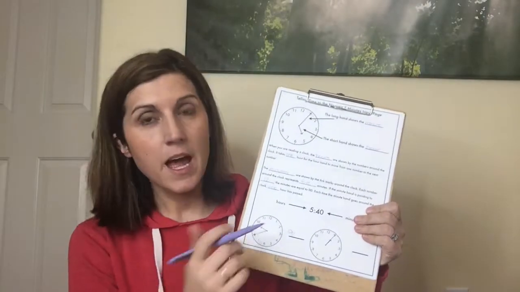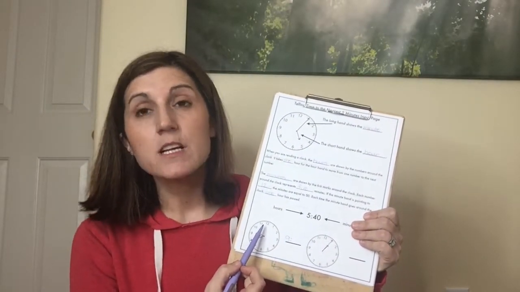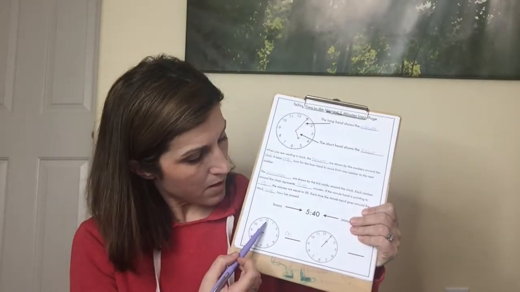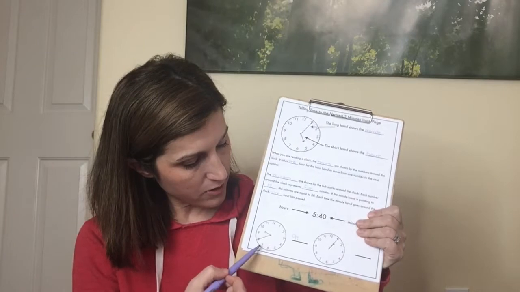And now we have to count our minutes. So our long hand shows the minutes, and I can start up here at 12, and I know that every number is 5 minutes, so I'm going to count by 5s. 5, 10, 15, 20, 25, 30, 35, 40. You could count by ones. It would take a lot longer, and you'd be more likely to make a mistake because you're doing more work.